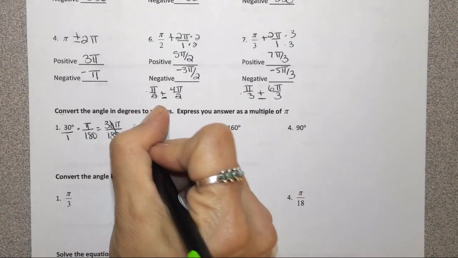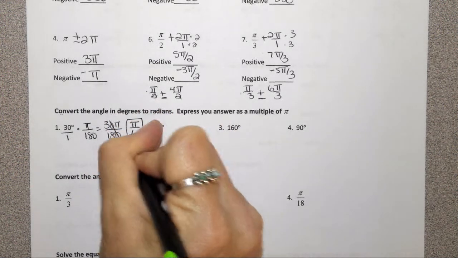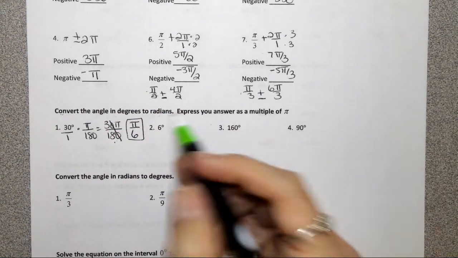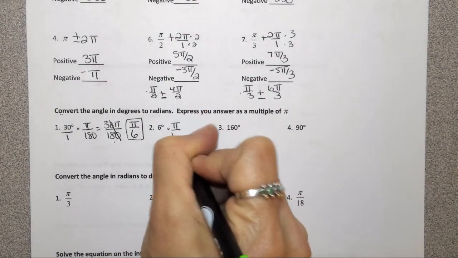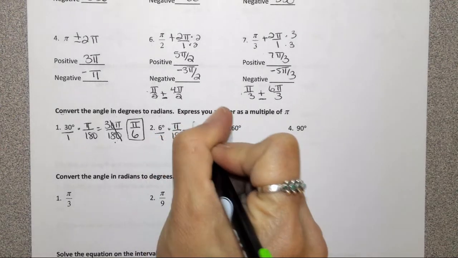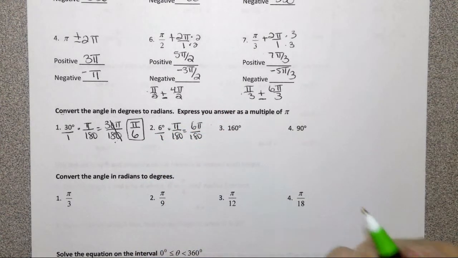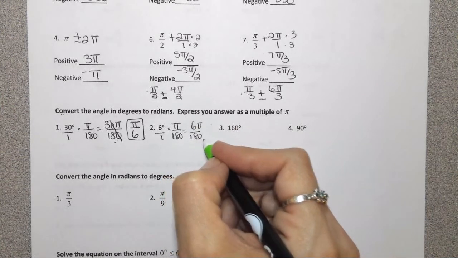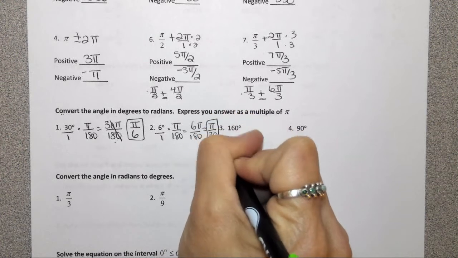And then I have 3 over 18, and 3 goes into 18 6 times. So your answer is pi over 6. Okay, let's do one more together, and then you can try the next two. Same thing. I'm going to multiply by pi over 180, top times top, bottom times bottom, and then I'm going to reduce. 6 will go into 18 3 times, but there's a 0, so it's pi over 30.